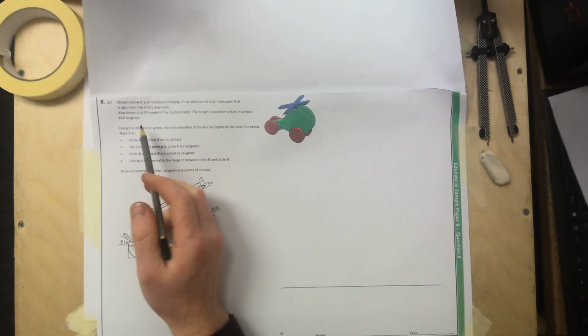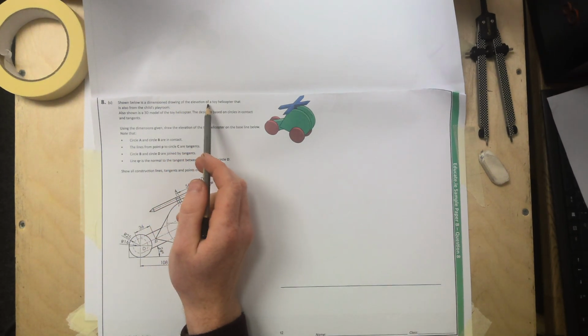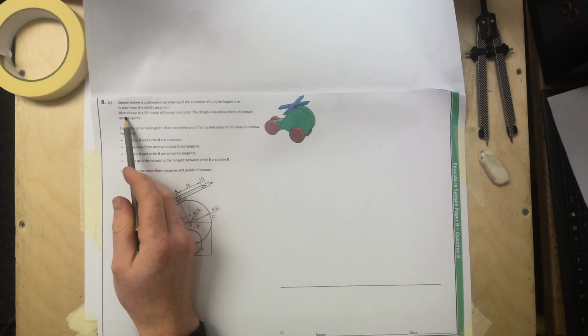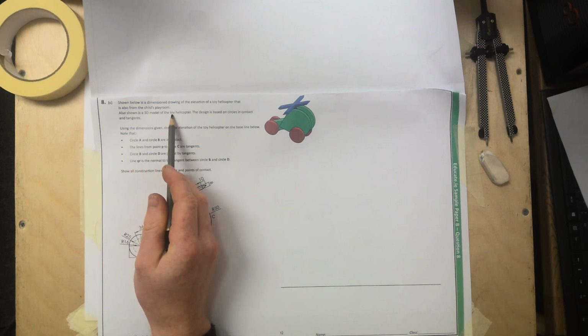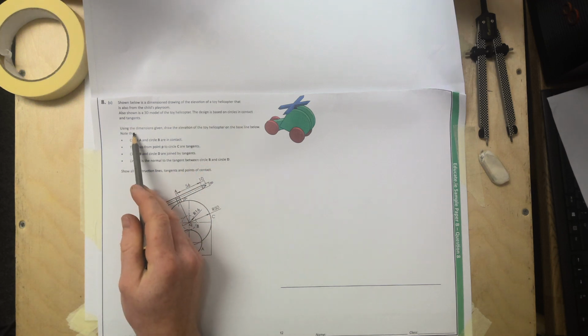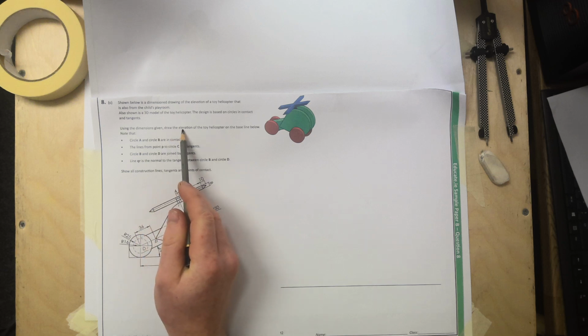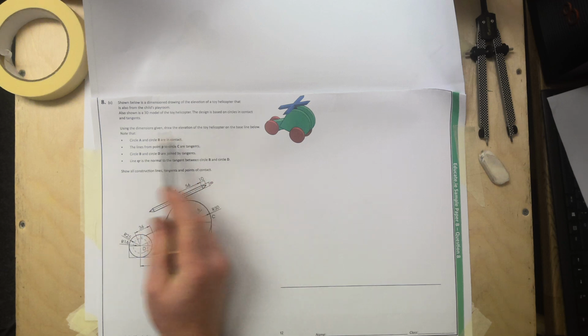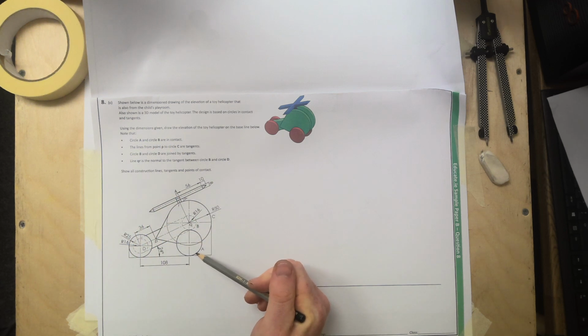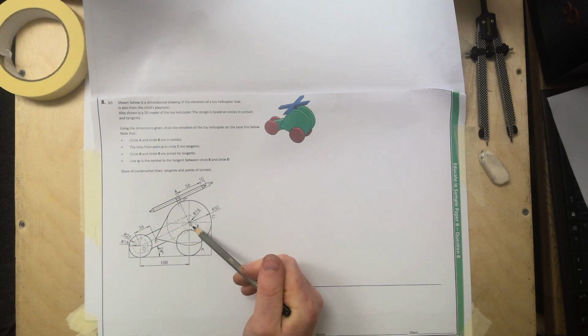Shown below is a dimension drawing of the elevation of a toy helicopter that is also from the child's playroom. Also shown is a 3D model of the toy helicopter. The design is based on circles and contact and tangents. Using the dimensions given, draw the elevation of the toy helicopter on the baseline below. Note that circles A and B are in contact. So circle A and circle B is our small one, they're in contact.